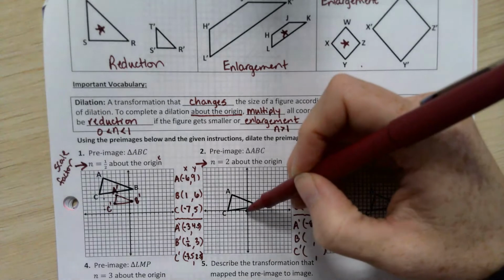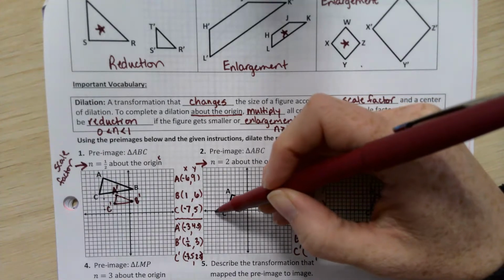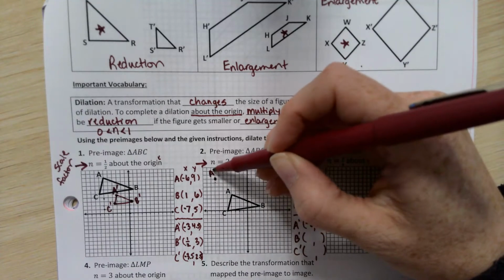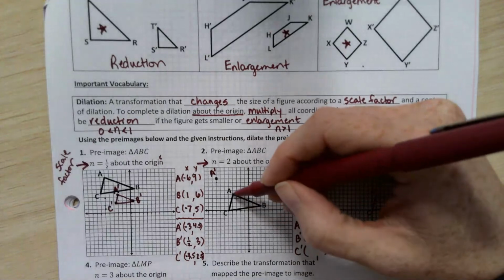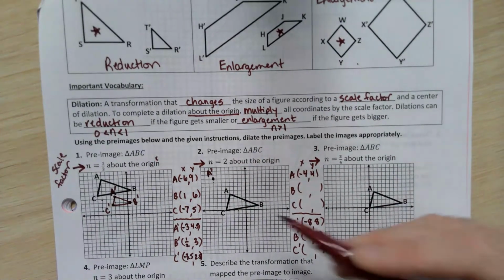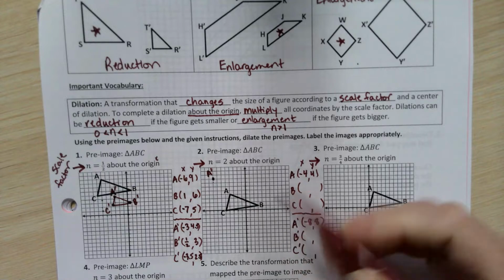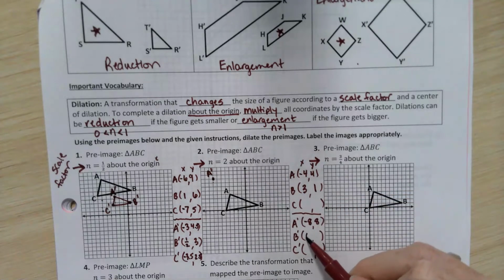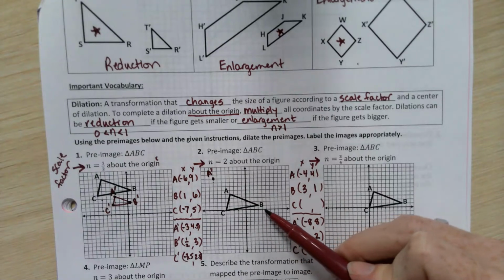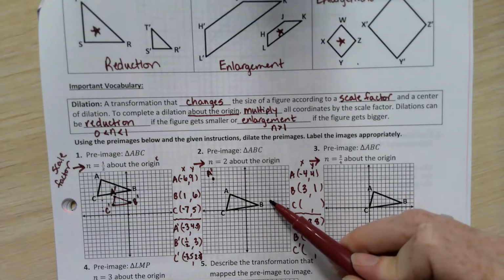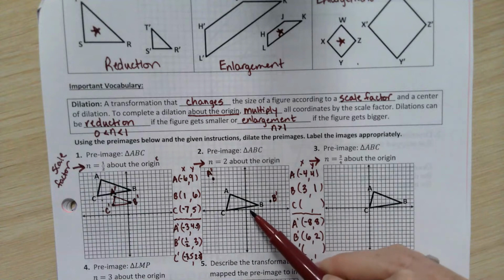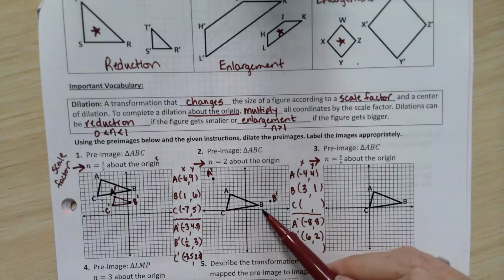So right away I'm going to graph 8 to the left and 8 up. That's going to be where A prime should land. It's going to be twice as far away from the origin. Moving on to B, it looks like it's 3 to the right and 1 up, so a positive 3, positive 1. Multiplying both of those by our scale factor of 2 is going to turn B prime into 6, 2. So 6 to the right and 2 up mean that B prime is going to be twice as far away from the origin as it was originally. Instead of 3, 1, it's going to be 6, 2.